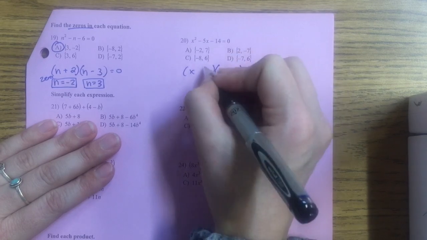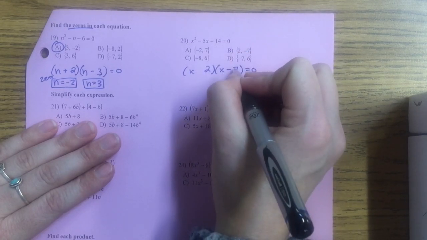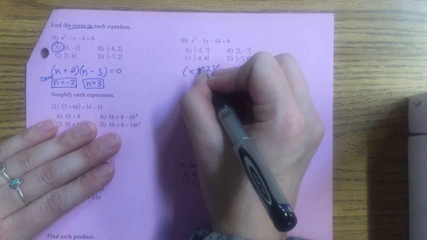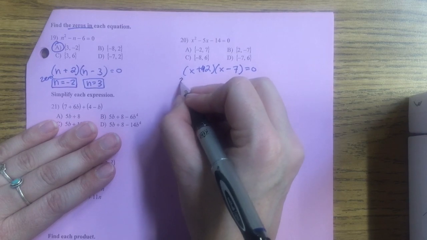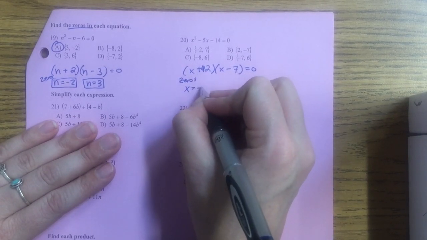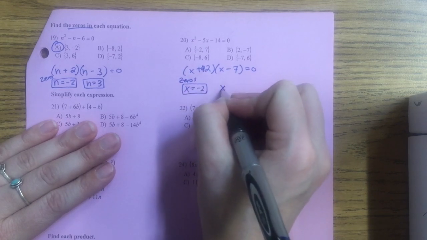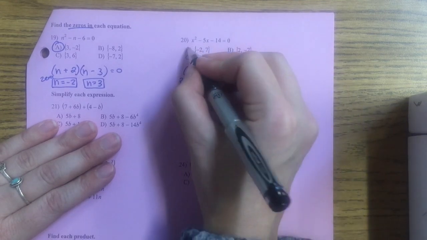x squared, and 14 would be 2 times 7. To get a -5, -7 plus the 2 would give me -5. The zeros would be x equals -2 and x equals +7 when I solve those.